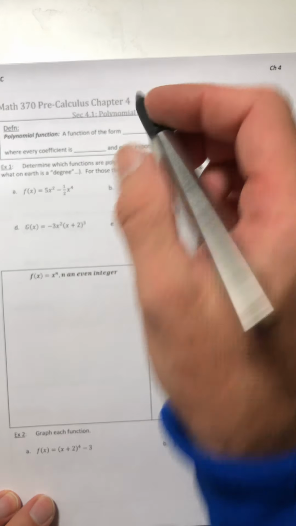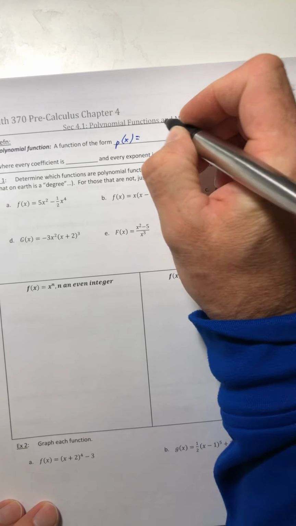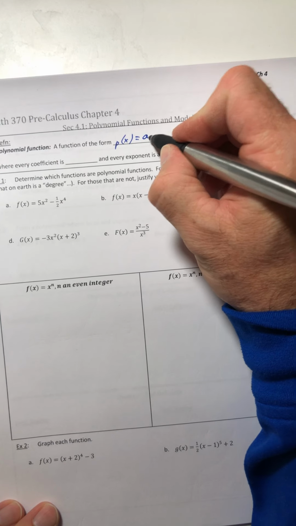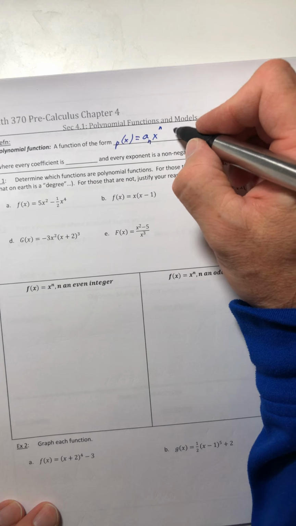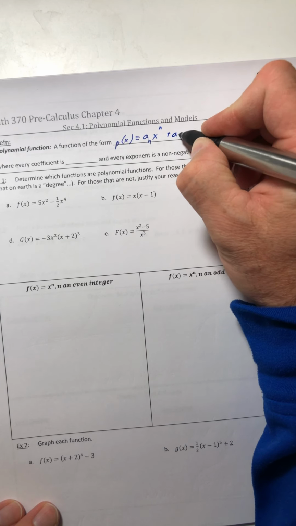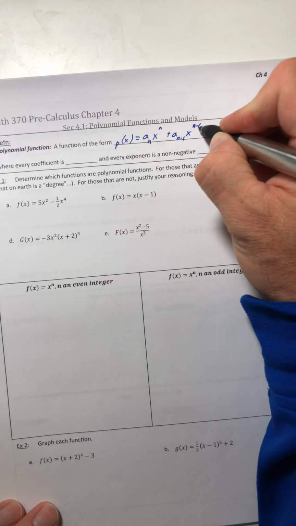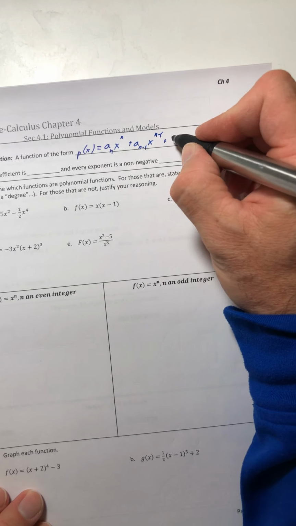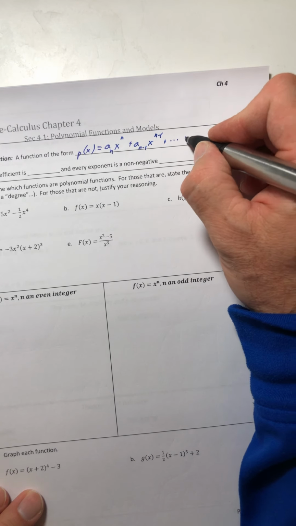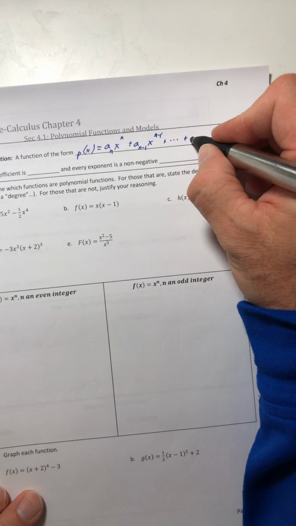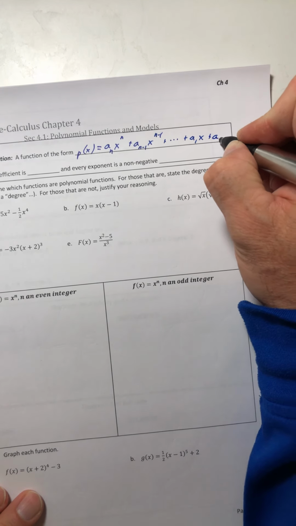It's a function of the form p of x is equal to a sub n times x to the n plus a sub n minus 1 times x to the n minus 1 plus dot dot dot. So it's following that pattern all the way down until we get to a sub 1 times x plus a sub 0.